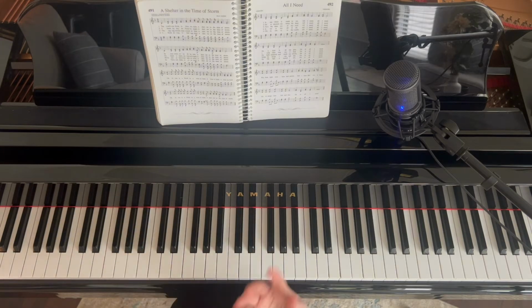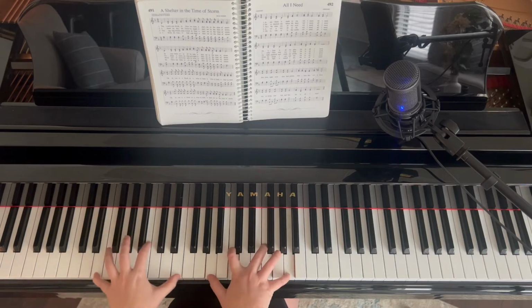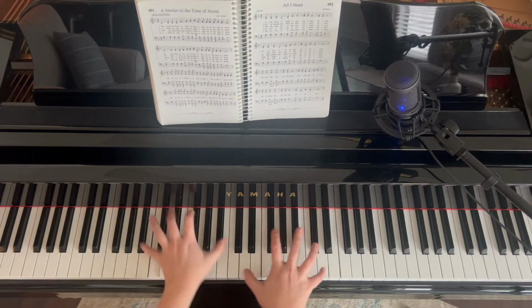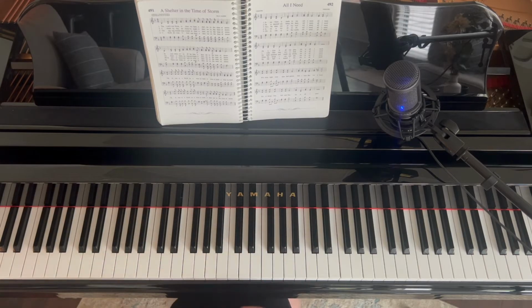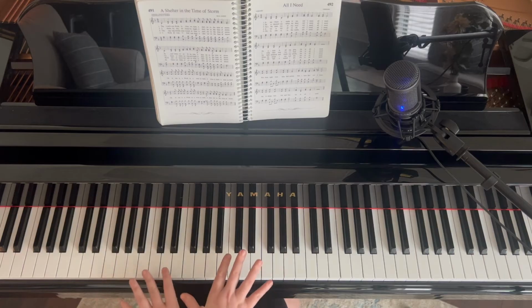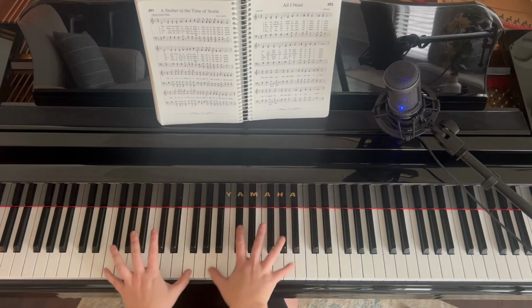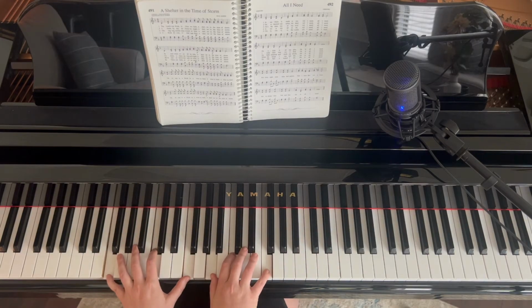Let me play that a little bit faster to give you an idea of what that's going to sound like. And you get the idea there. So we kind of moved quickly along with that, playing in thirds, and now we're on to that downbeat.